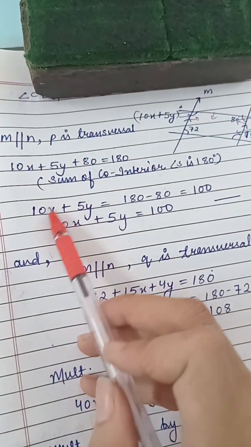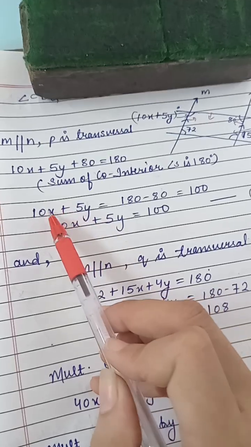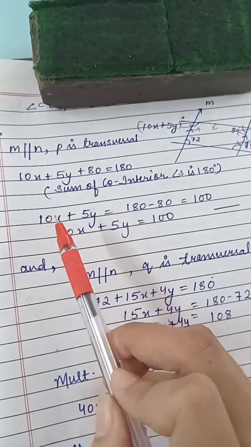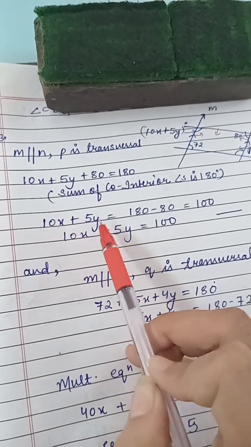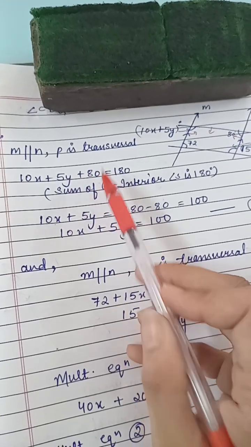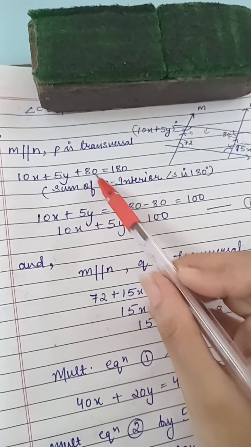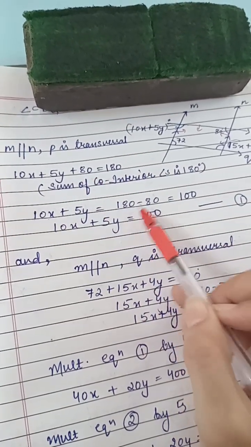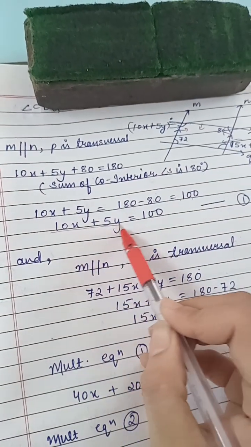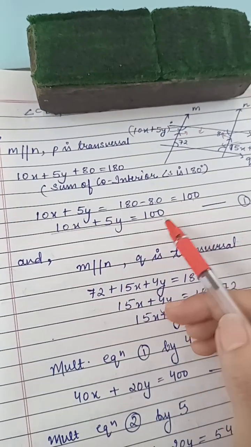Correct? See, 10x plus 5y. Are they like or unlike? Unlike. Why? Because they have different variables. This has x and this term has y. But 80 is a constant number, so it will go to the other side. So plus 80 on the right hand side will become minus 80. 180 minus 80 will be 100. This will be our first equation. We are going to take it as the first equation.